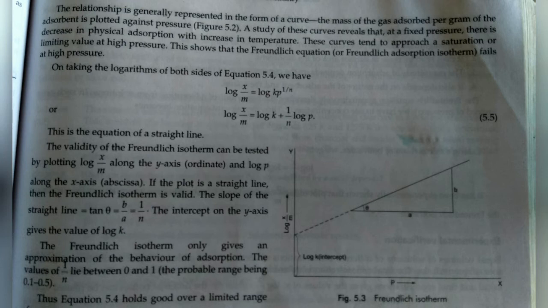This is how you can confirm it. The slope of the straight line is equal to tan theta, which is equal to a by b, that is equal to 1 by n. The intercept on the y-axis gives you the value of log k. The Freundlich isotherm only gives an approximation of the behavior of adsorption.